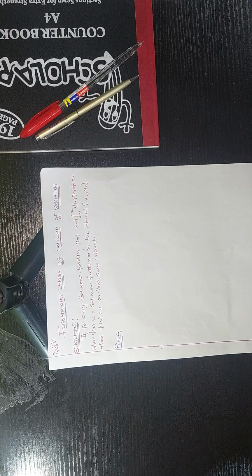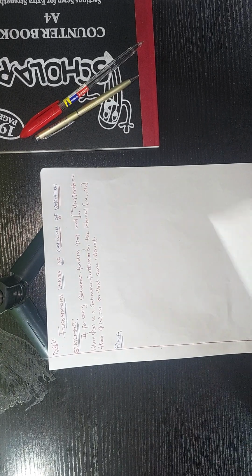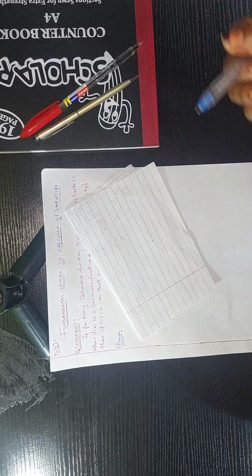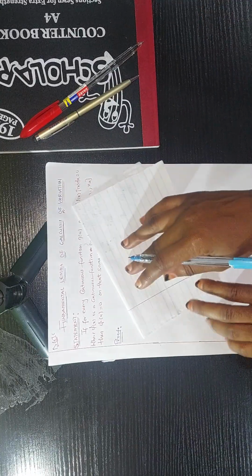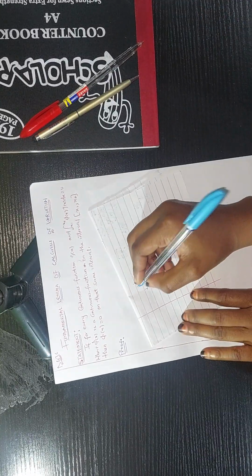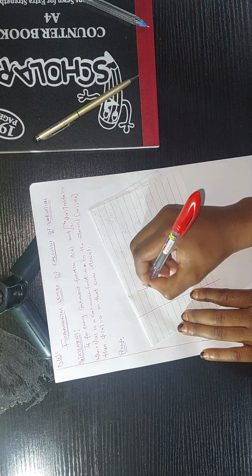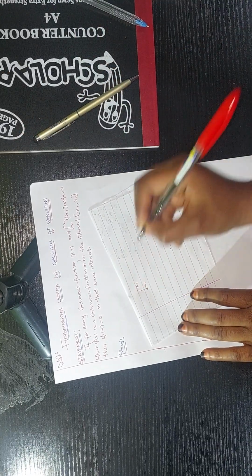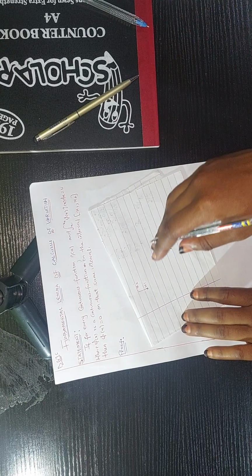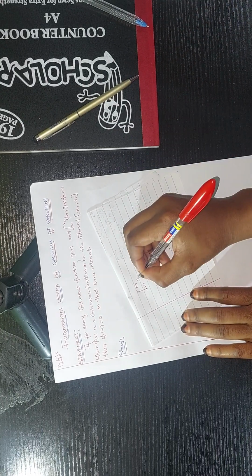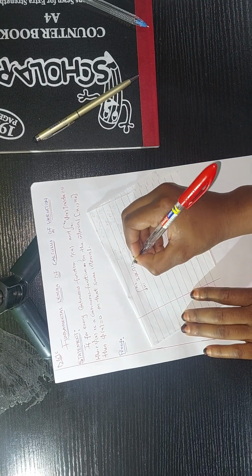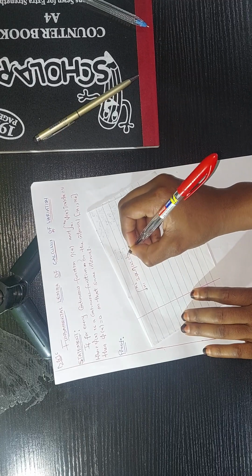Let me illustrate that for you so you understand. Suppose I have this integral from x1 to x2, 2x eta of x dx equals 0.